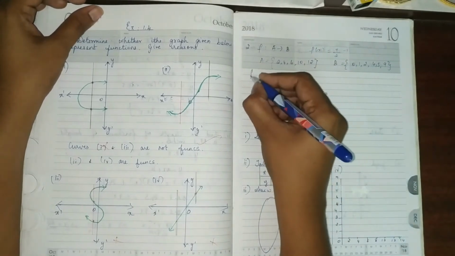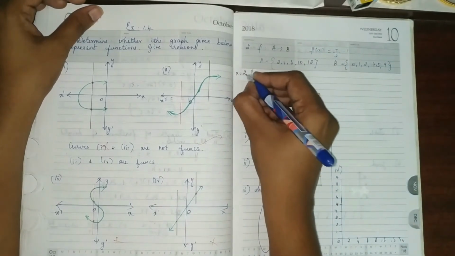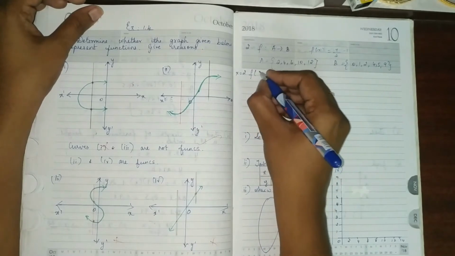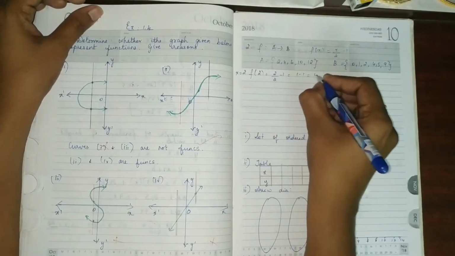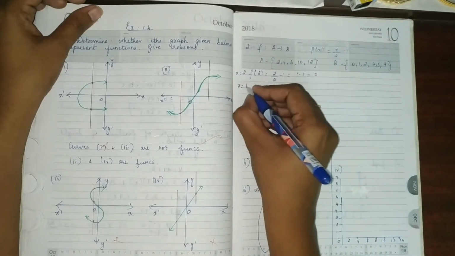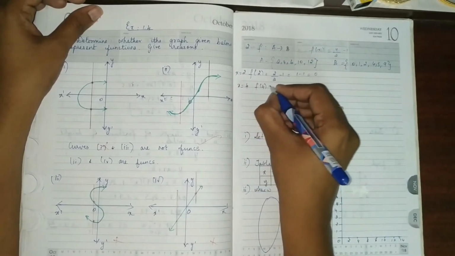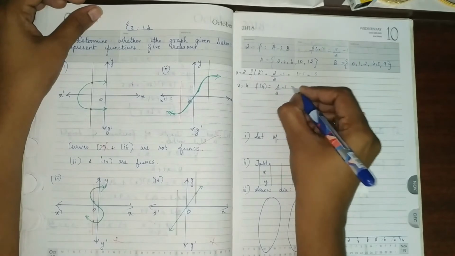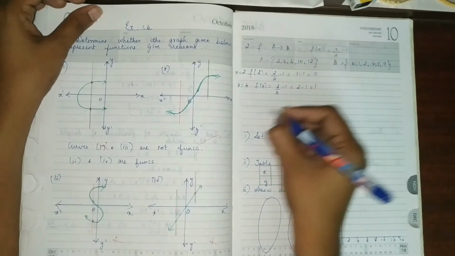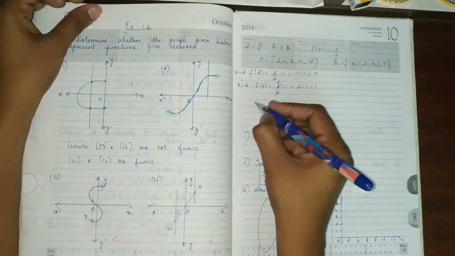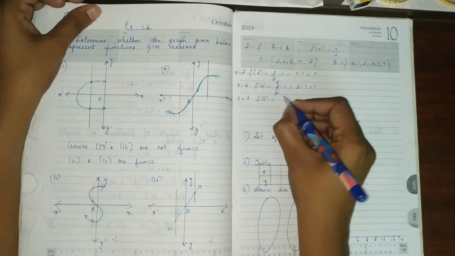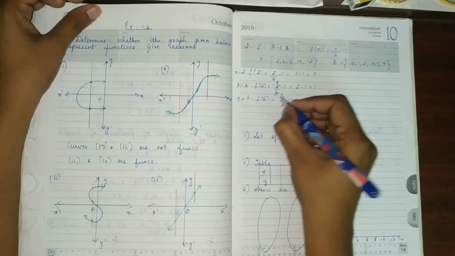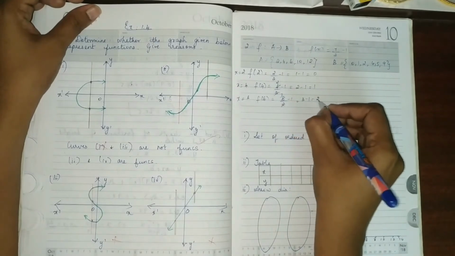Okay. So suppose x is equal to 2, the first value here, what will happen? f of 2 is equal to 2 by 2 minus 1, 1 minus 1 equal to 0. Then x is equal to 4, f of 4 is equal to 4 by 2 minus 1, so 2 minus 1 you will have 1. When x is equal to 6, f of 6 is equal to 6 by 2 minus 1, so you will have 3 minus 1 as 2.